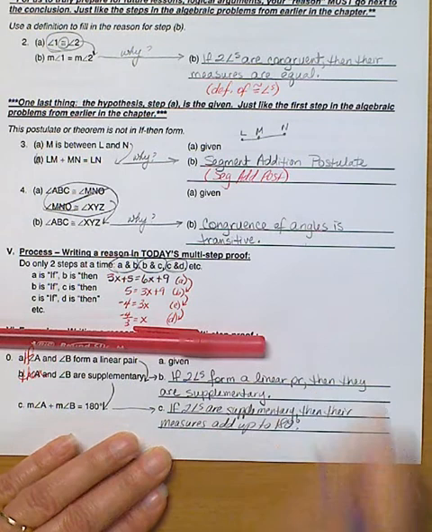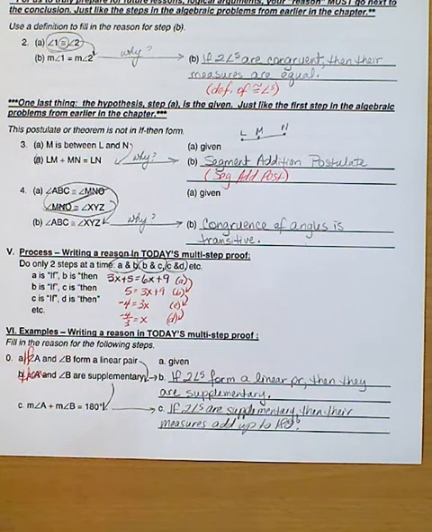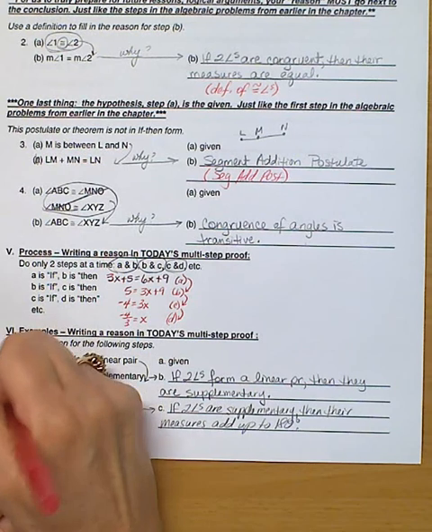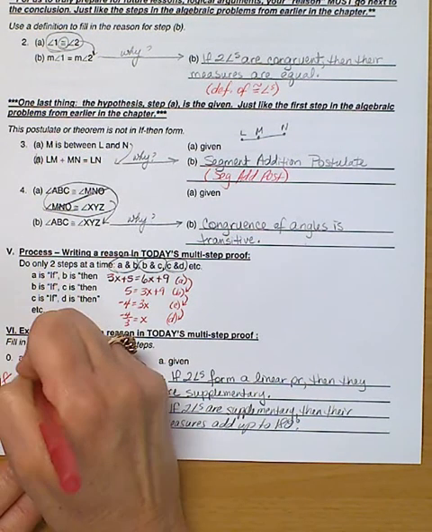So if two angles are supplementary, then their measures add up to 180 degrees. So what we've done is we've started over. This is now "if," and this is its corresponding "then." Okay? So you just keep starting over. If then, start over. If then, start over.